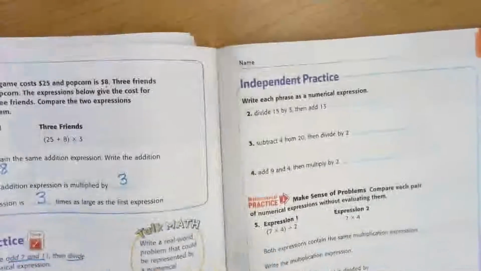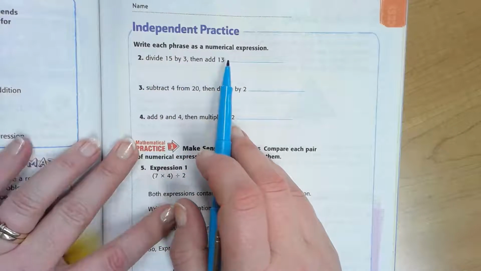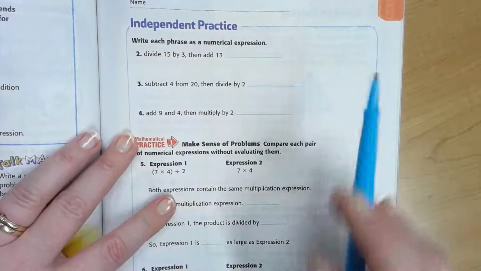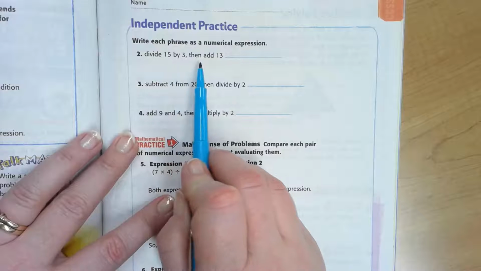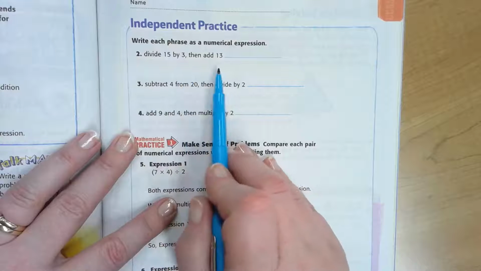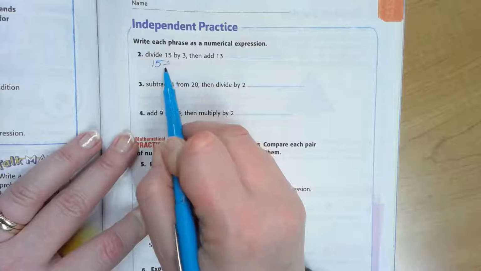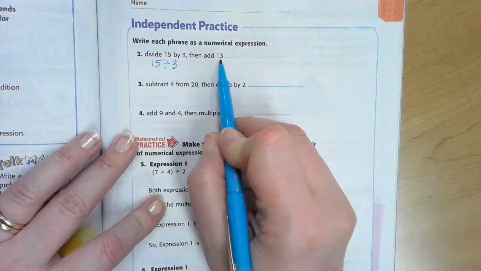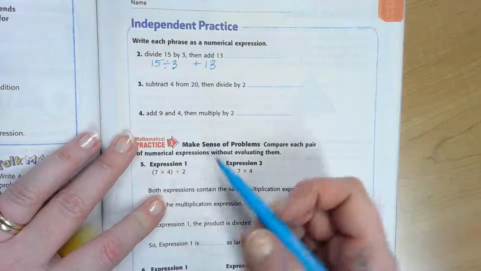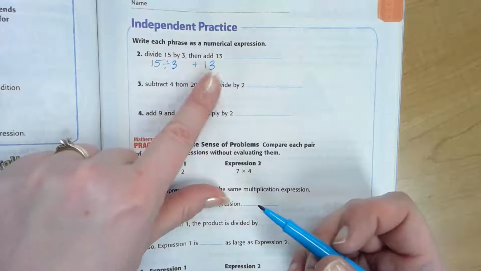Okay, let's take a look at the next page, the independent practice. It says, write each phrase as a numerical expression. So now let's read what this says and write it in a number sentence. Divide 15 by 3, then add 13. Sometimes it helps to write below the words what it means. So divide 15 by 3, that would be 15 divided by 3. Then add 13, plus 13 is what that part means. Now we just have to figure out, do we need parentheses in there or not?